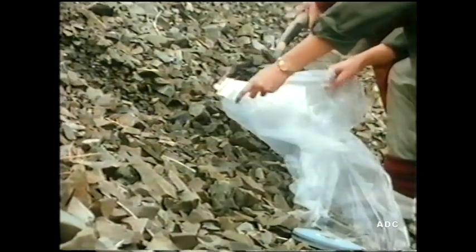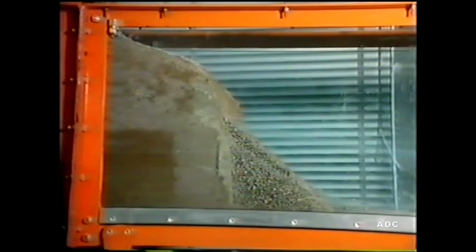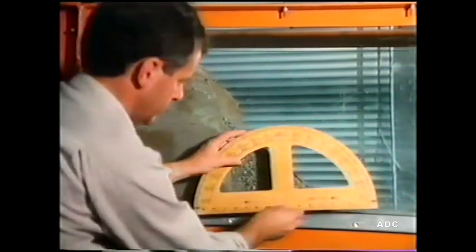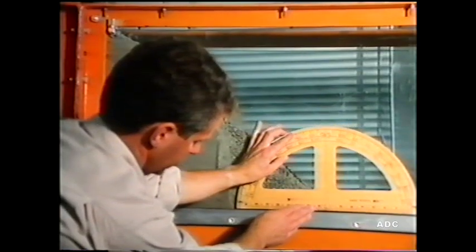We can see what happens in the laboratory. This is a model of a scree. The debris has piled up at the base of the free face, forming a scree slope. The angle of the scree slope is about 45 degrees.